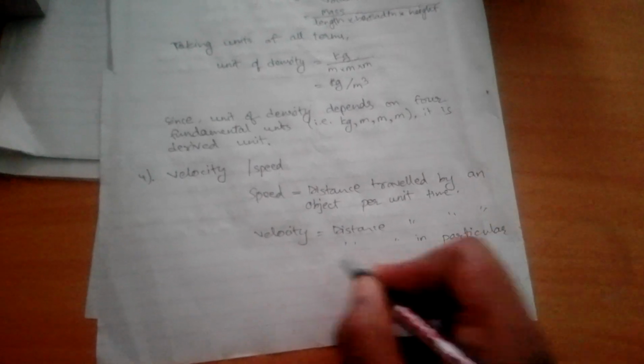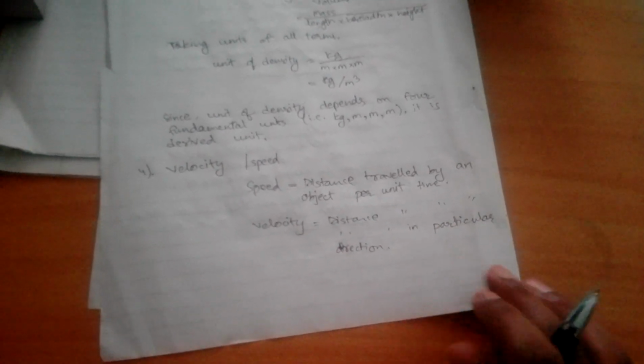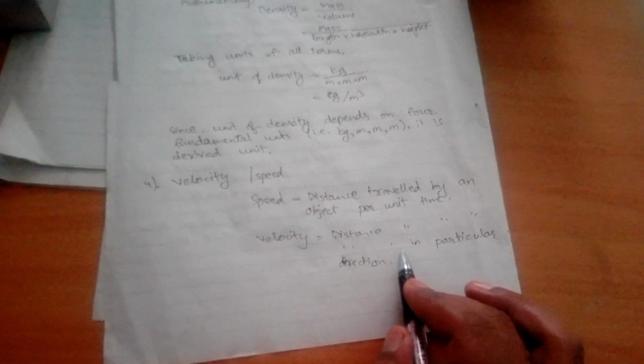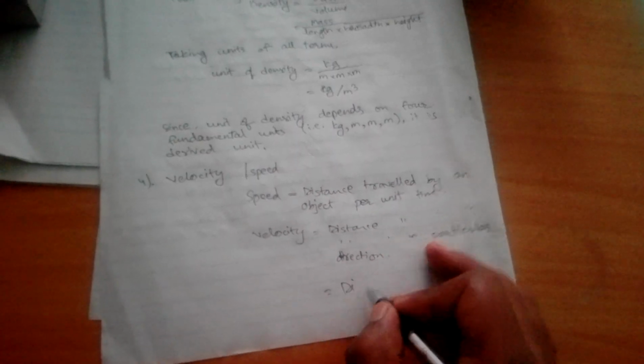That means if an object changes its direction of movement, then its velocity also changes. So distance traveled in a particular direction is also known as displacement.